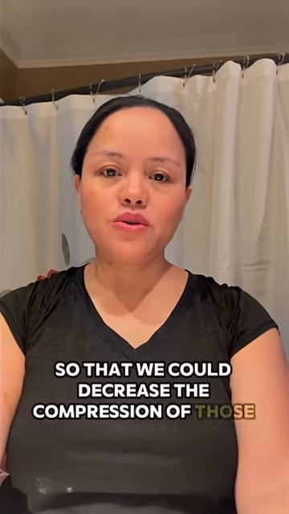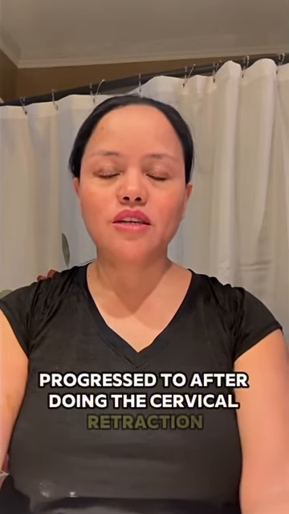So you do these retraction movements so that we can decrease the compression of those nerves. And depending on the presentation of the pain, there are some subsequent movements that are progressed to after doing the cervical retraction. So let's try these cervical retraction movements, and I hope that this will help you.